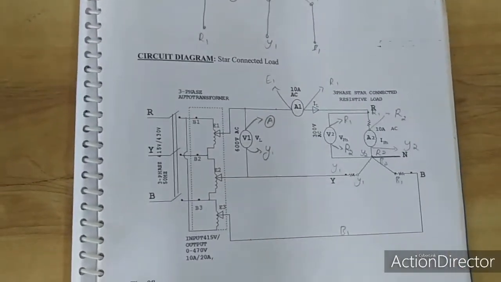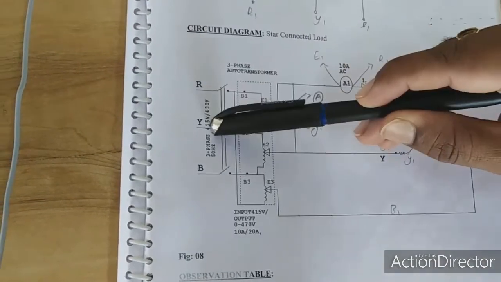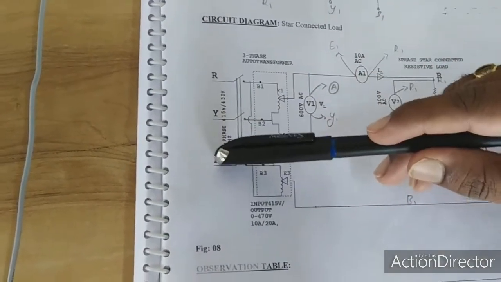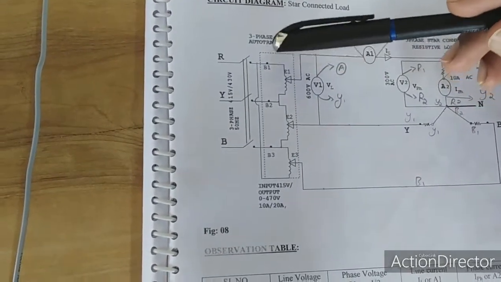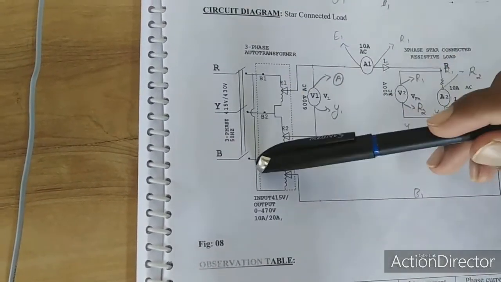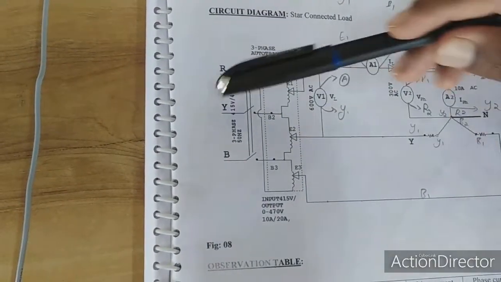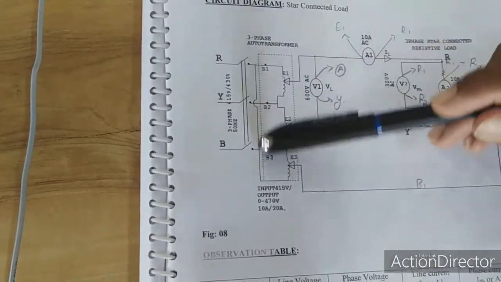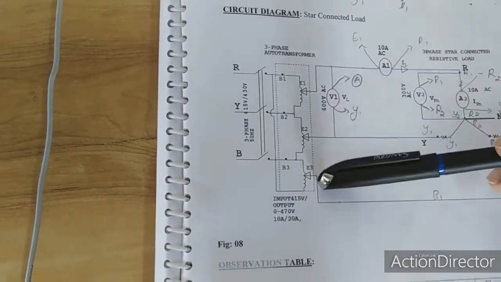Okay, now I will show you the connection diagram. So here this is a three-phase RYB supply. From this I am giving to the auto transformer. On the auto transformer, B1, B2, B3 are the three inputs, and E1, E2, E3 are the outputs. So from the three-phase supply to the auto transformer I am giving, and from the auto transformer I am taking from the E1, E2, E3 terminals.